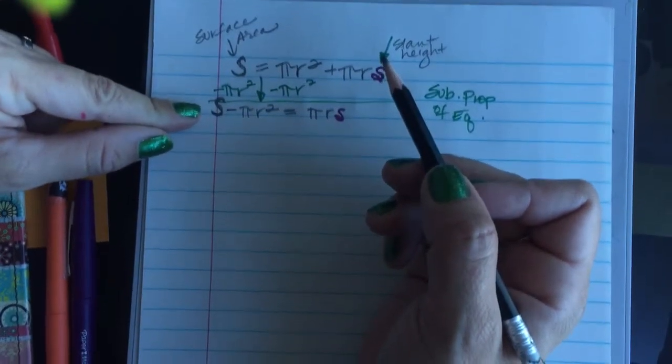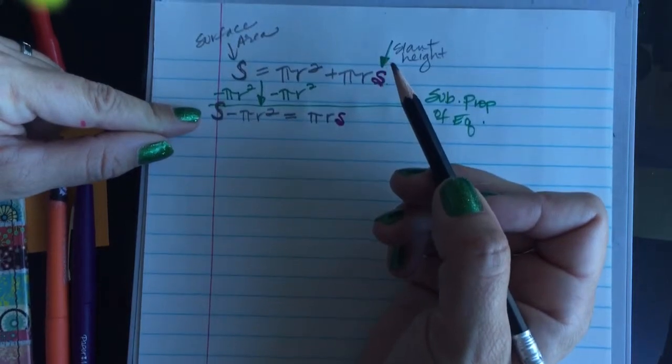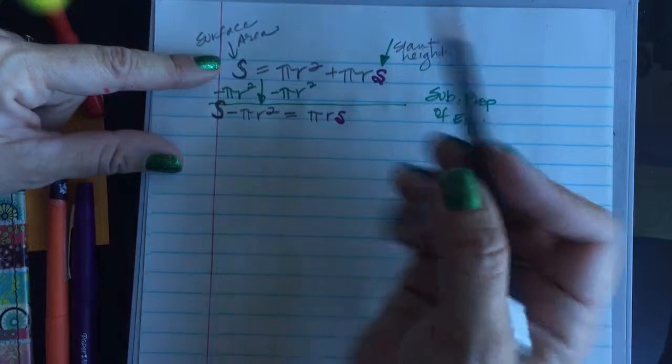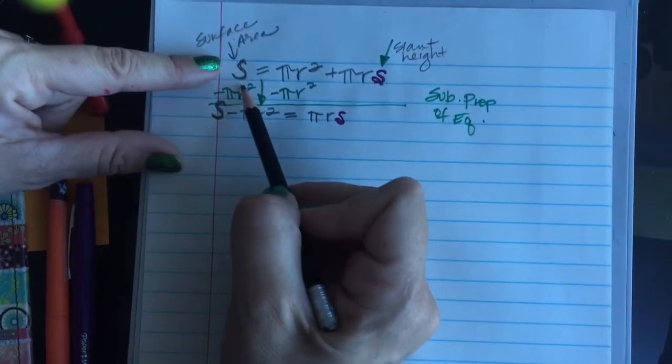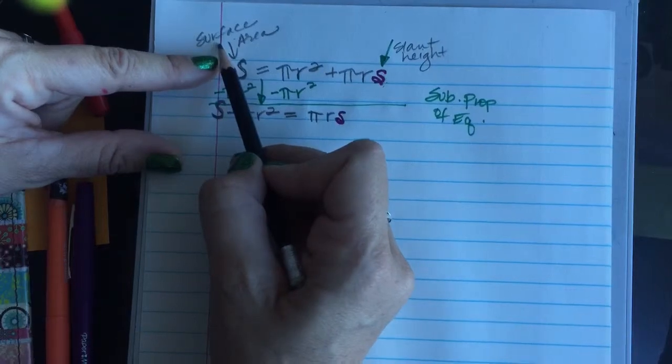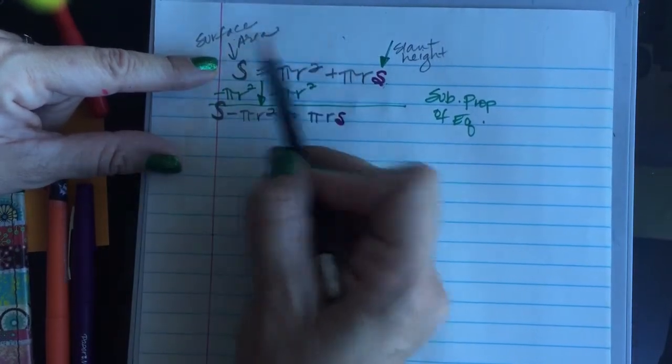Go ahead, Kennedy. Why is your s all fancy? Did that mean something? Regardless of how my s is written, right now you see the difference between capital and little, meaning slant height versus surface area. Better? Write down what they mean.